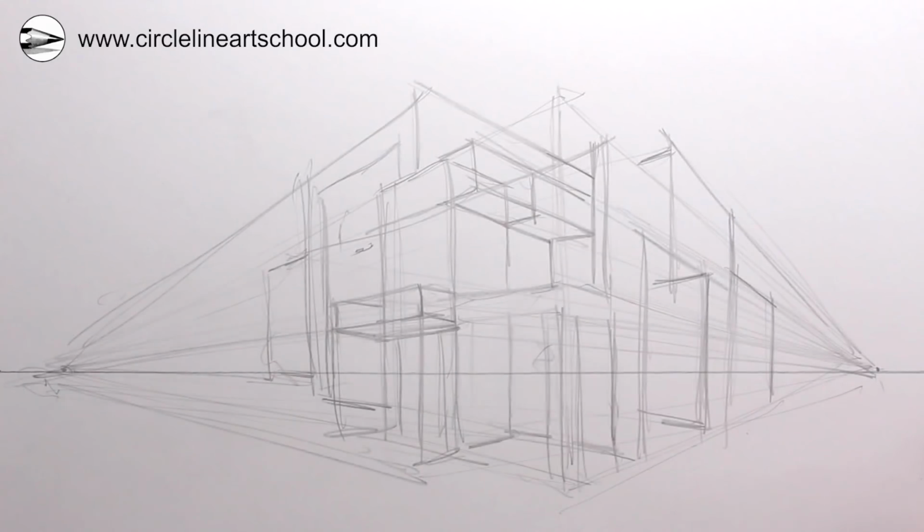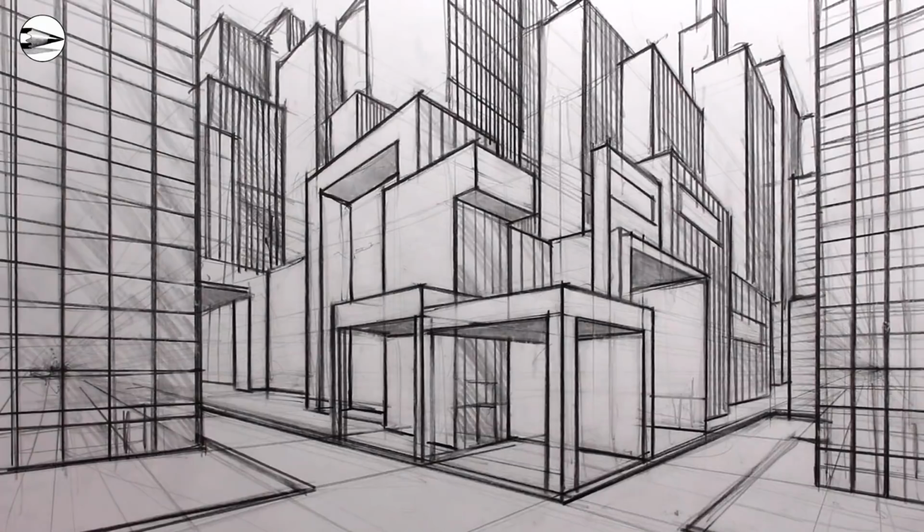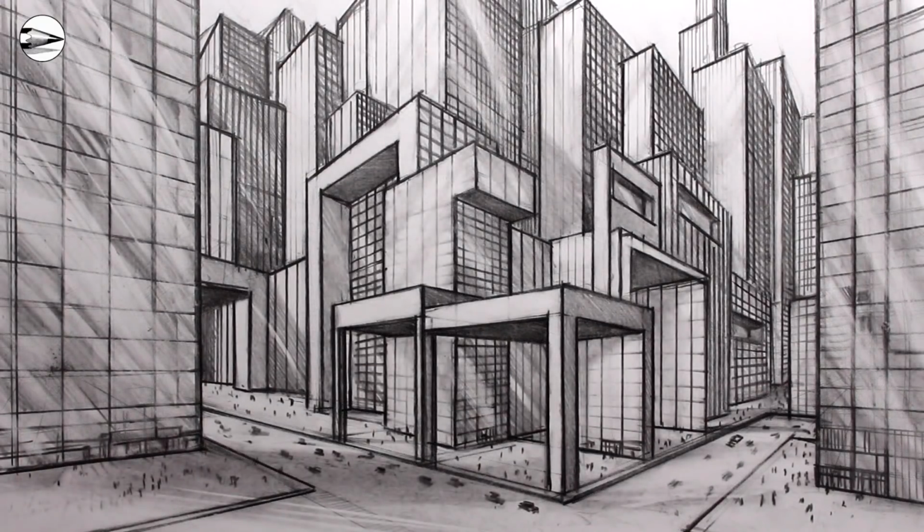Hi, Tom here. In this week's Circle and Optical drawing, I'll show you one way to draw a quick, imaginary city using two-point perspective. For this drawing, we're going to start with a sketch, using sketching lines and then build them up into more complicated lines, and then add some details towards the end.